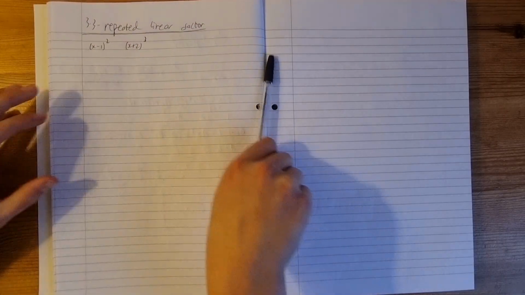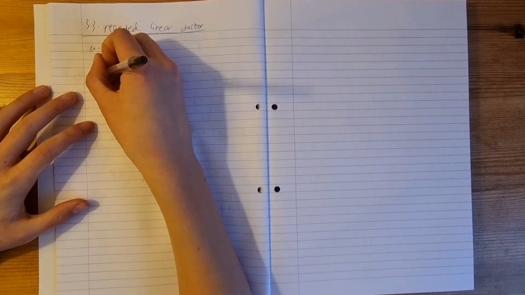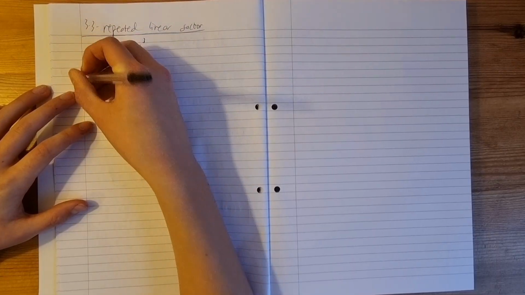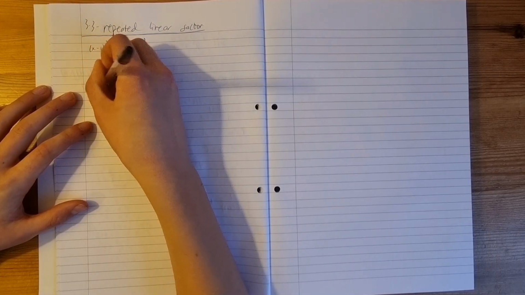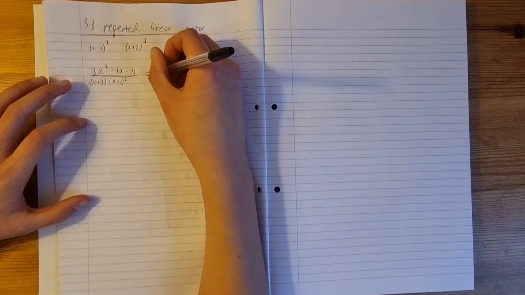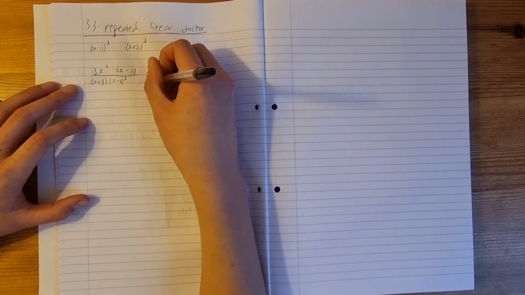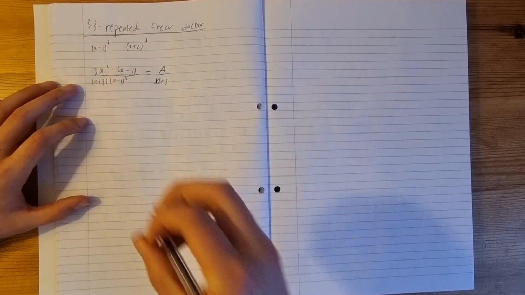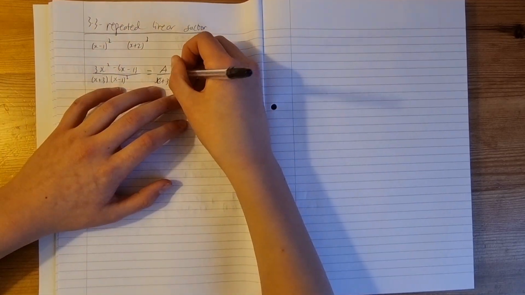So let's look at an example so we know the general format for it. 3x squared minus 6x minus 13 divided by x plus 3 times x minus 1 squared. And this is equal to A over x plus 3, right? That's just the basic x plus 3. And now this repeated linear factor, how does it work?